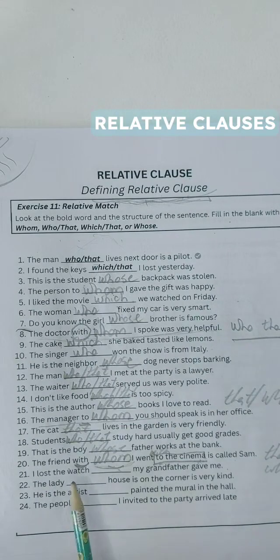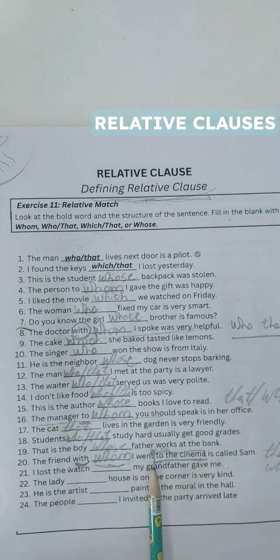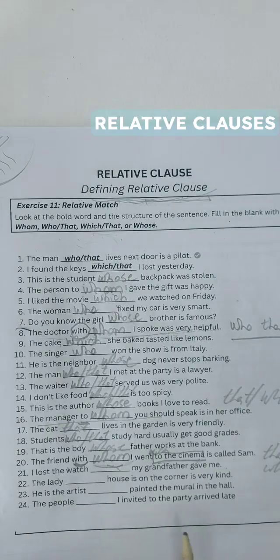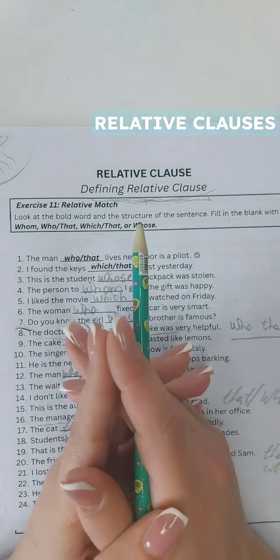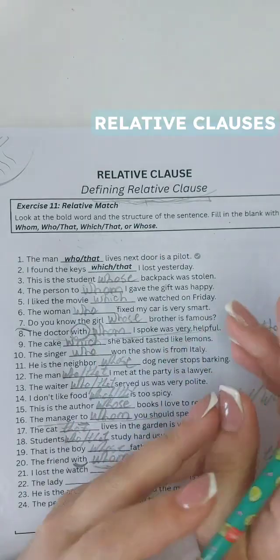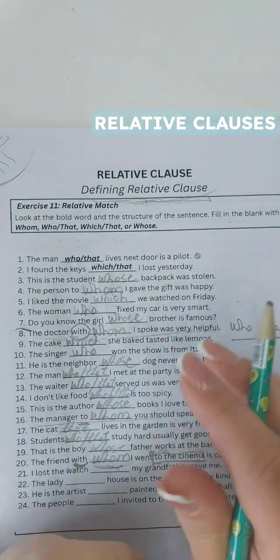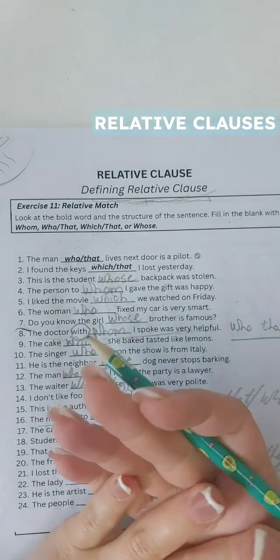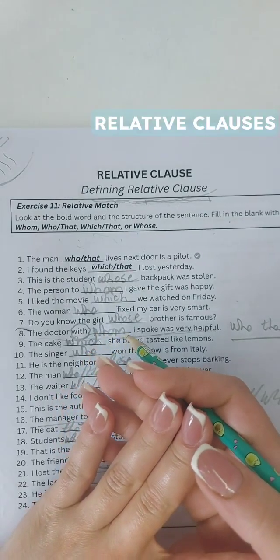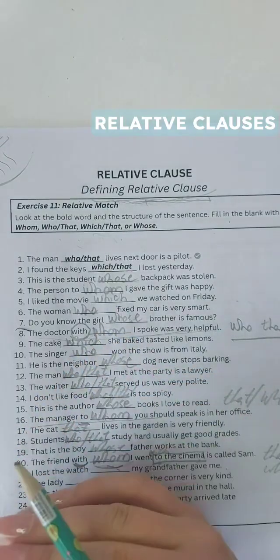It's better to say the friend who I went with to the cinema. Very well done. Exactly, the friend that I went with to the cinema. Very well done.